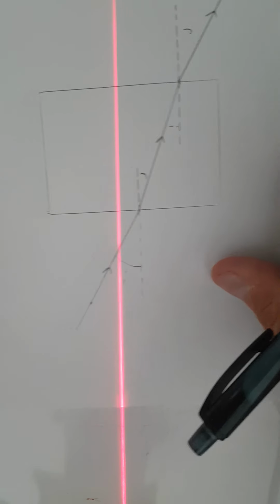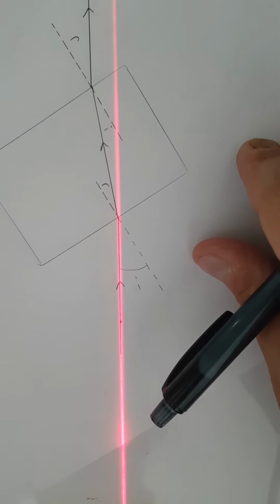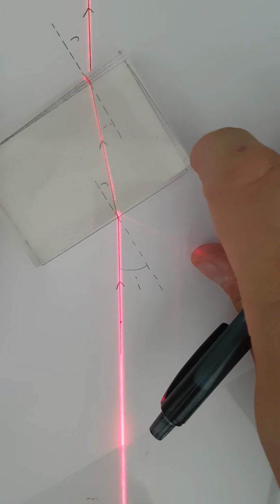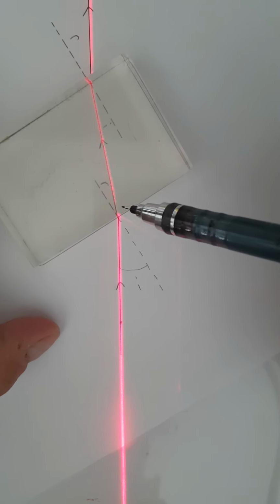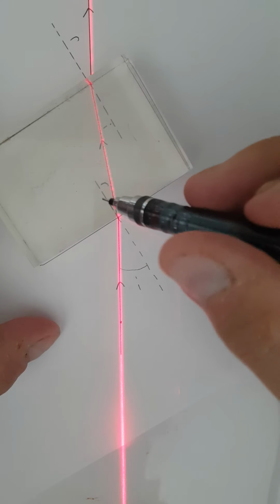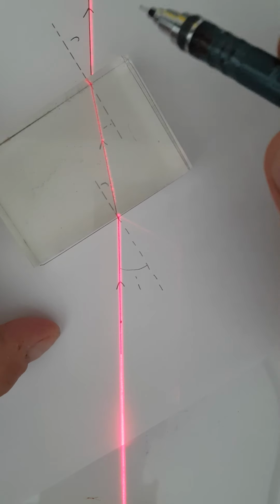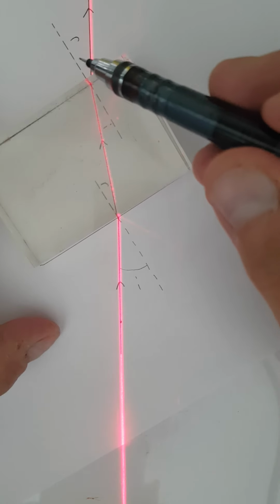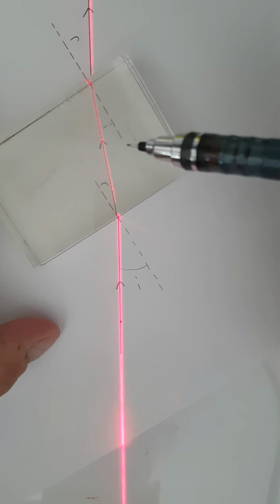Well, we notice that going into the block, if I just line that back up again, going into the block, the ray bends towards the normal. So this angle of incidence here is much larger than that angle of refraction. When we look at the other side, the angle of refraction here is much larger than the angle of incidence. And we see this typically in all media.